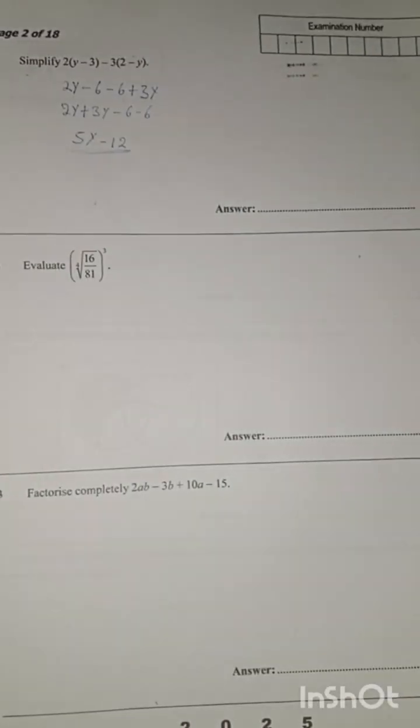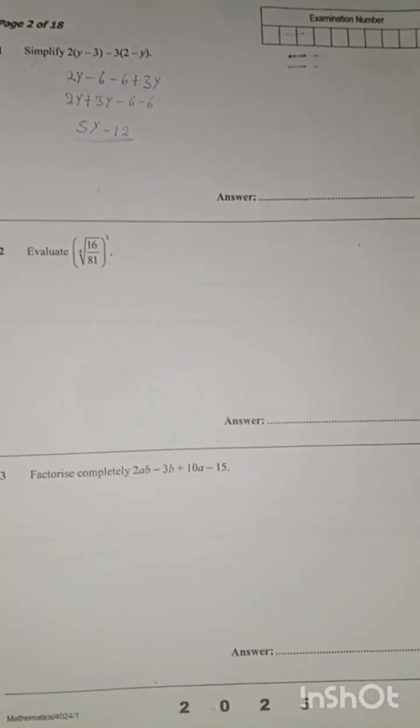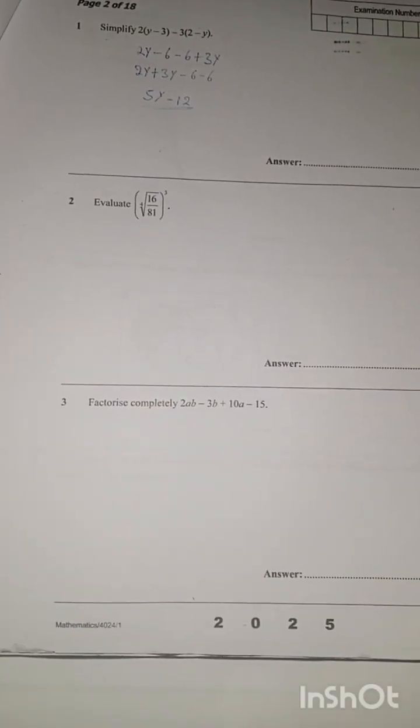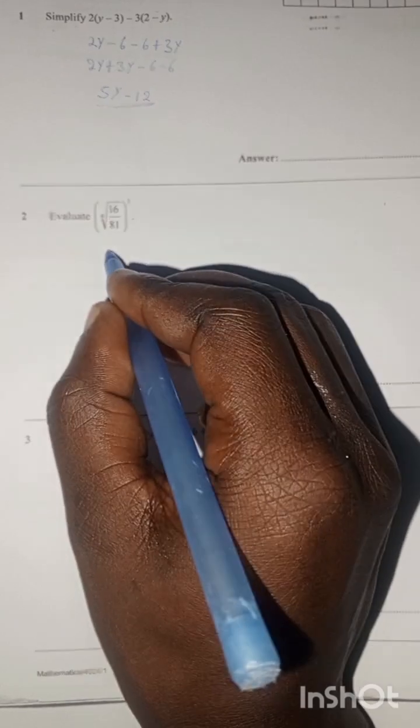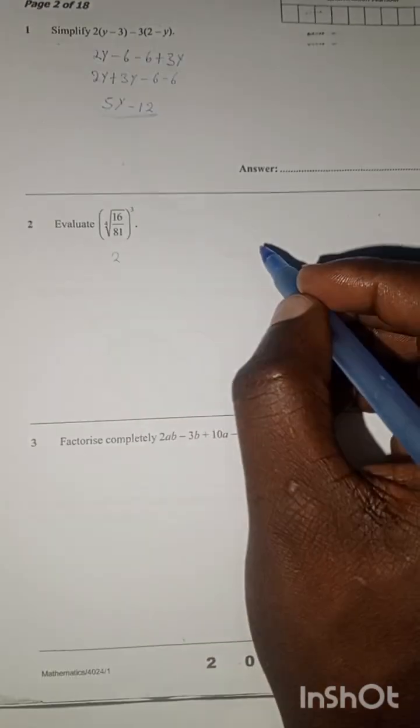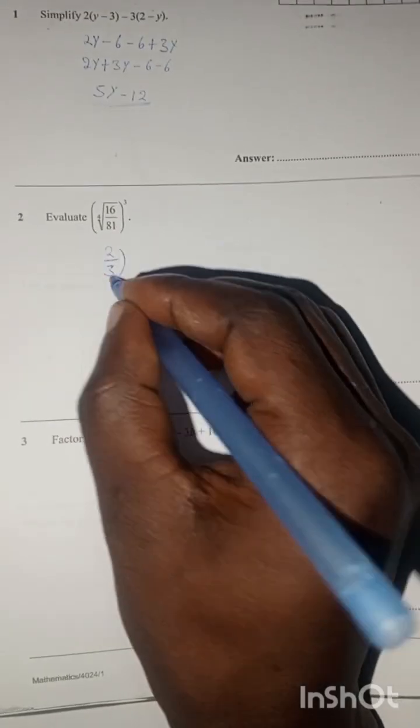That problem is done. Question 2, we are asked to evaluate the fourth root of 16 over 81, raised to the power 3. So the fourth root of 16 is just 2, because 2 multiplying itself 4 times gives us 16. And the fourth root of 81 is 3.